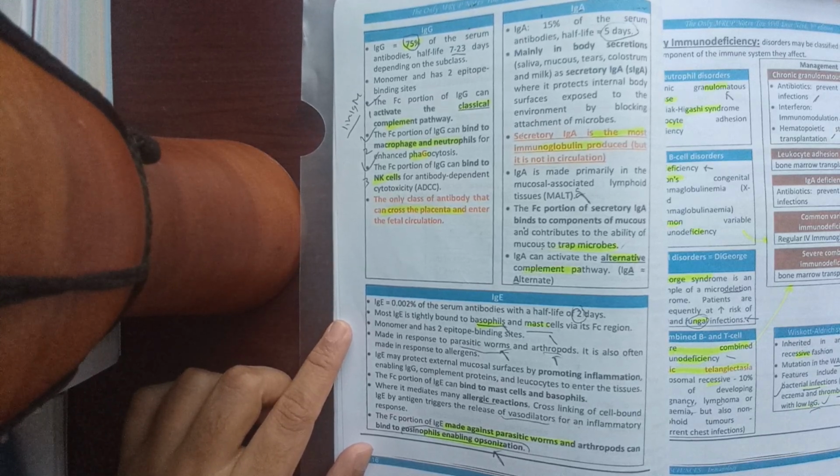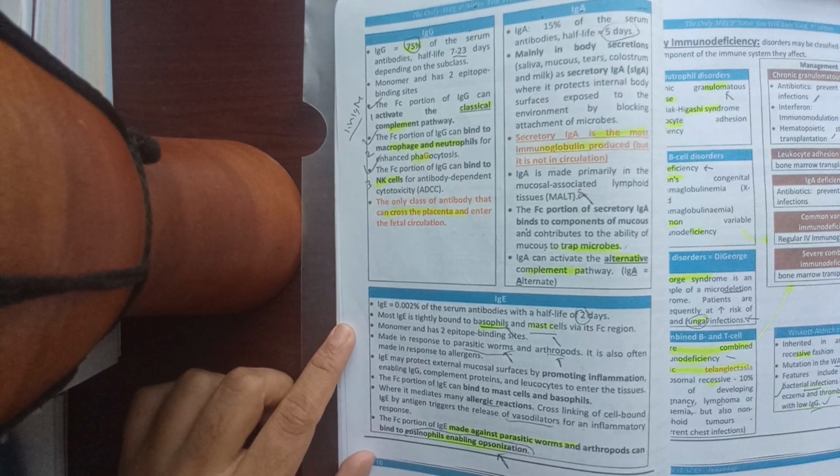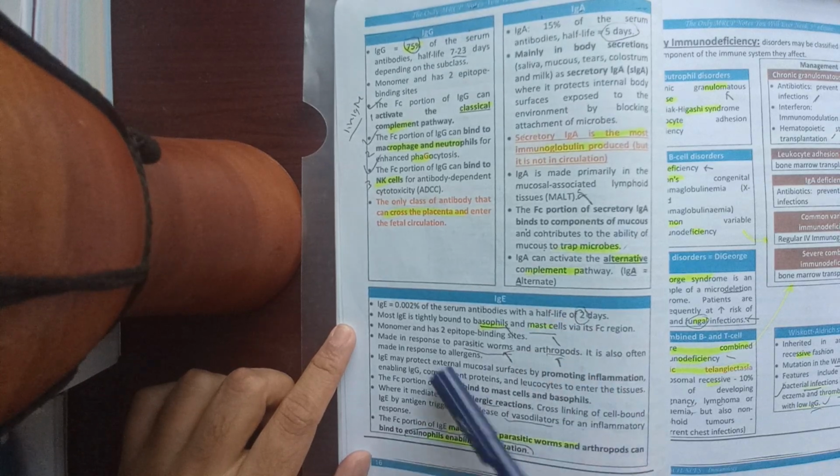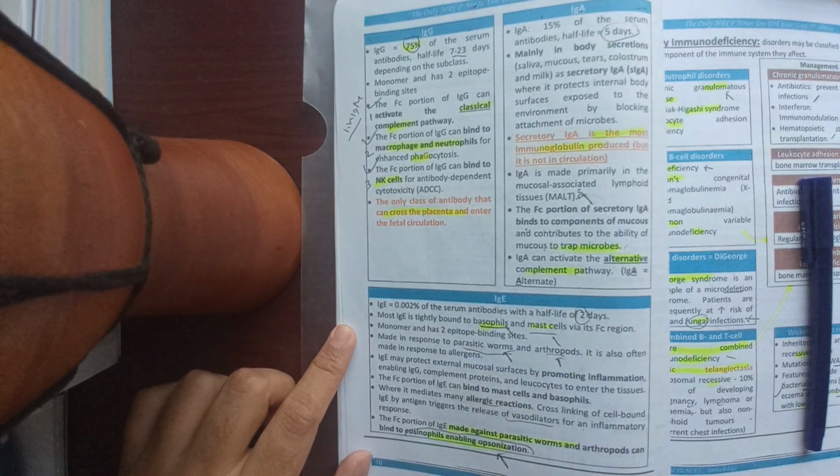Then IgE is another class. It's 0.002% of the serum antibodies, with a half-life of 2 days. Most IgE is tightly bound to basophils and mast cells via its Fc region. It is a monomer with 2 epitope binding sites, made in response to parasitic worms.